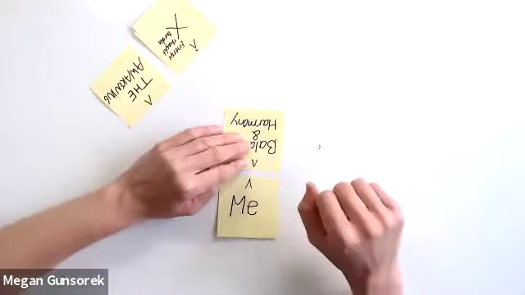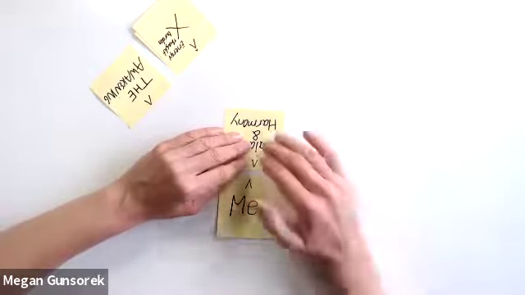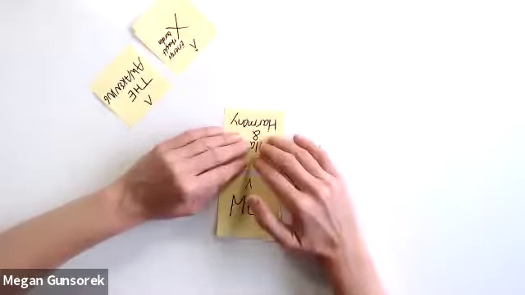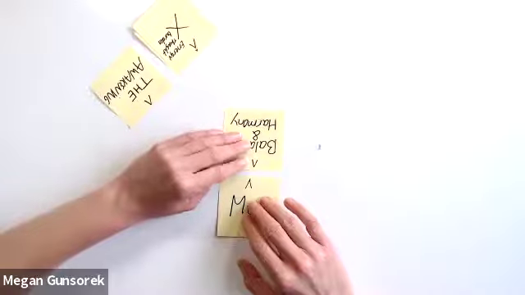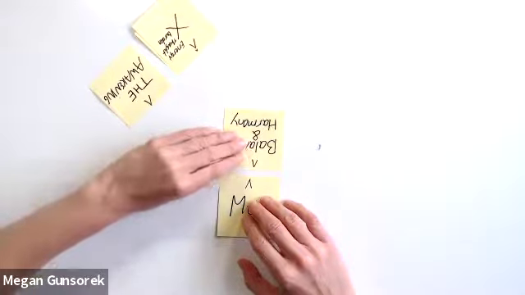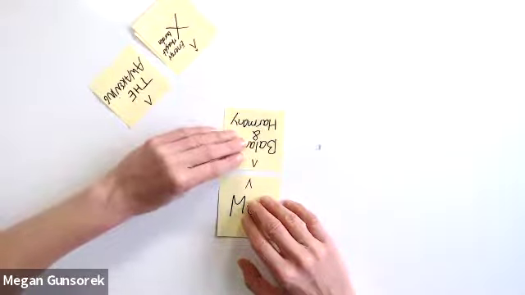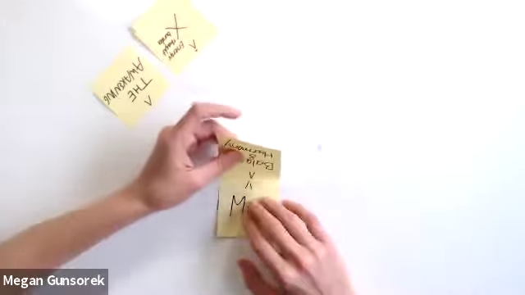And then noticing how the energy and information of balance and harmony shows up for you. And then you can place your other hand on me. Connecting to balance and harmony, moving it wherever it feels comfortable.